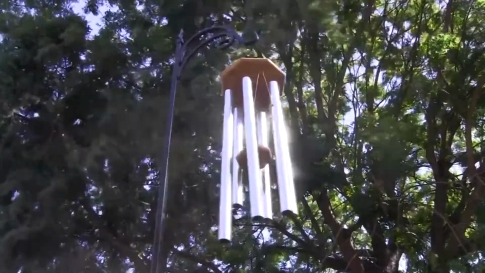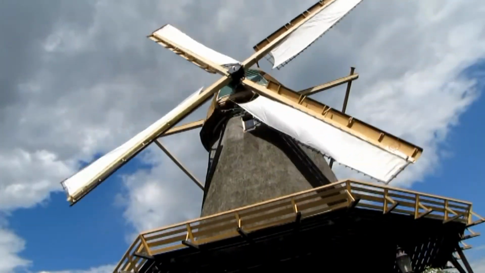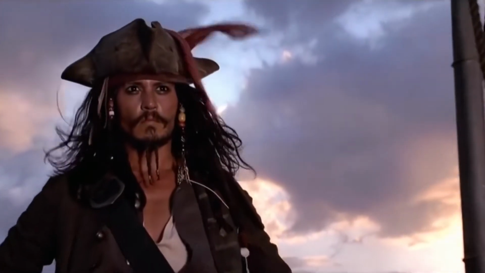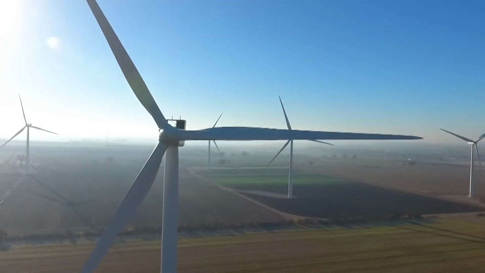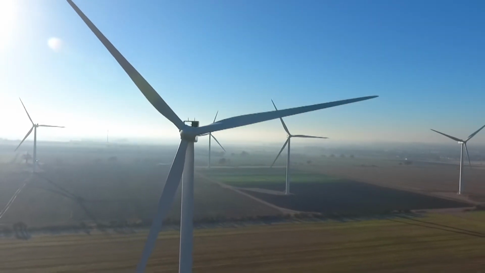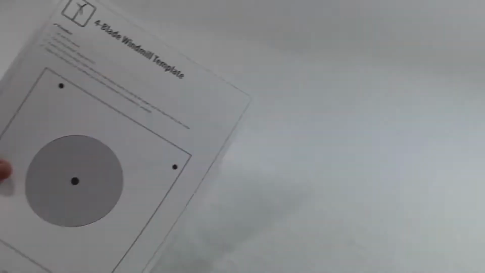You've observed wind energy your whole life. As a species, we've used wind energy to grind our grain and travel the oceans. Now we're harnessing wind energy to power our homes. Let's try putting wind to work on a smaller scale.